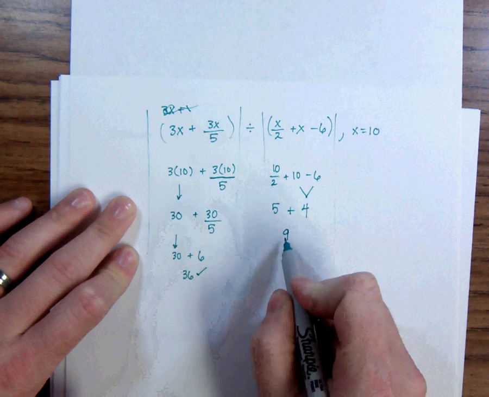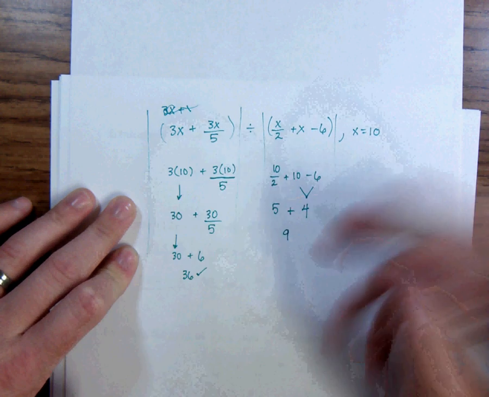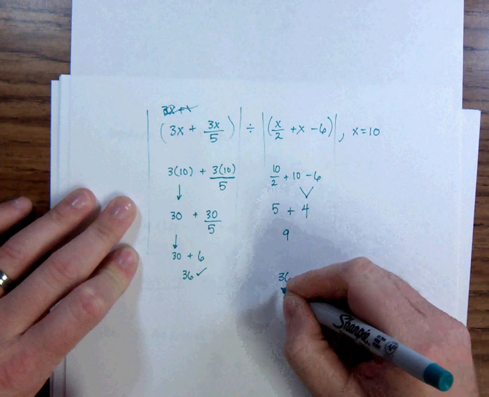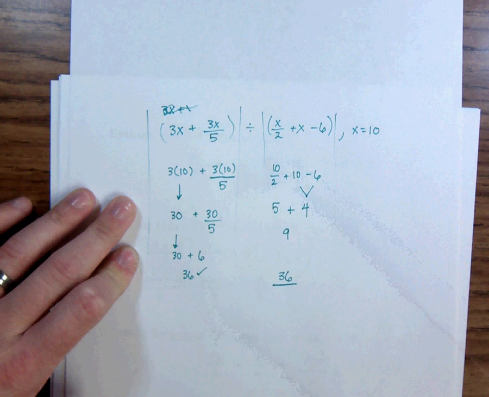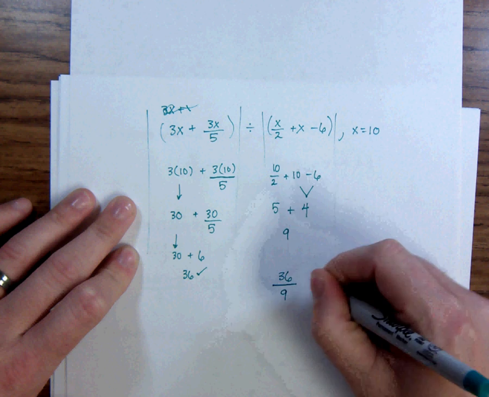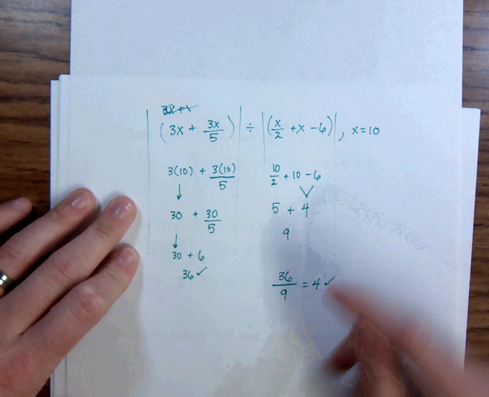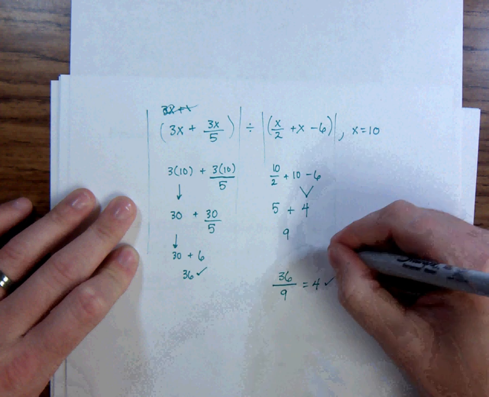So we have 36 and we have 9. And we're dividing. So the quotient of the first term, 36 divided by 9, which is 4 again. Sweet. Yay.